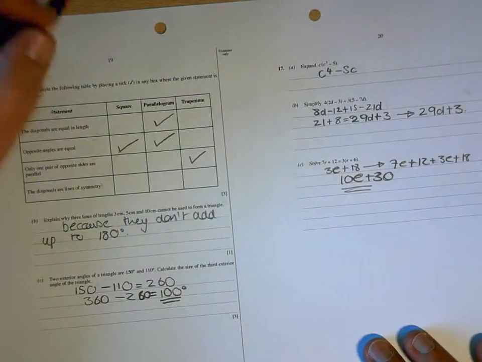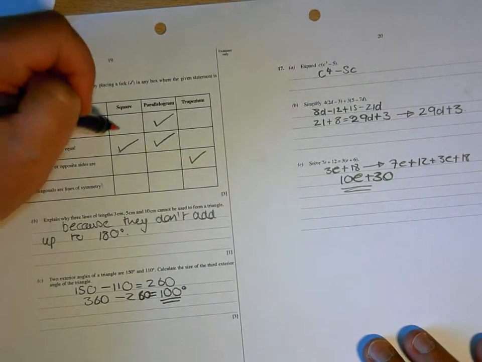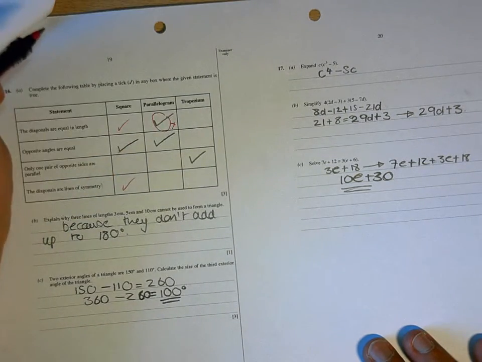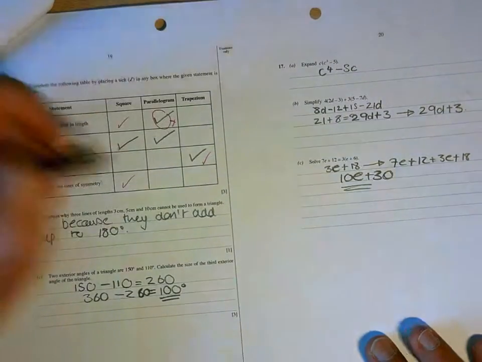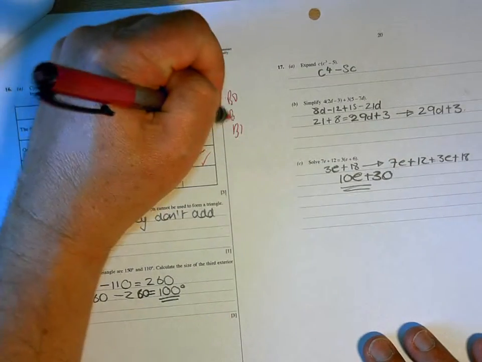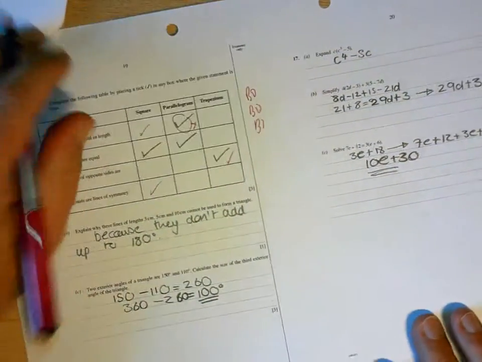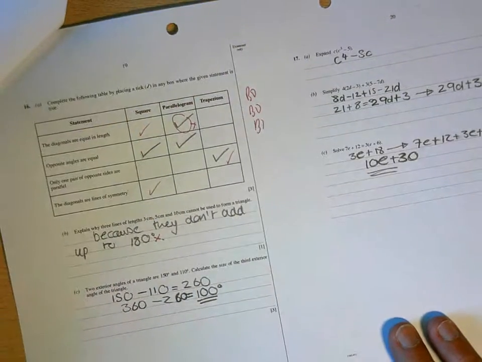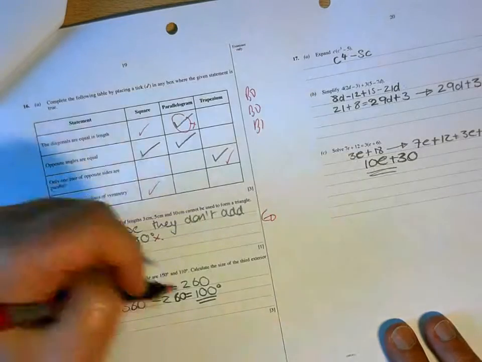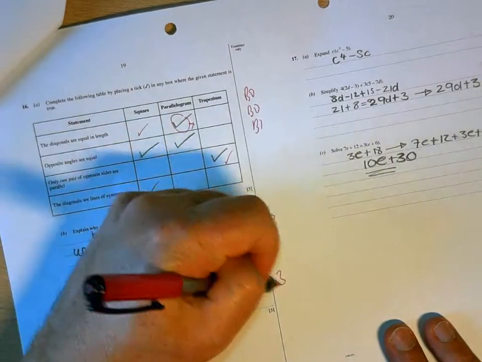For a square, it's not just that, it's also that and that. For a parallelogram, that's not right, but that is right. So your trapezium is the correct column. No, we're not talking about angles, we're talking about lengths. And that is correct. Well done. Good stuff.